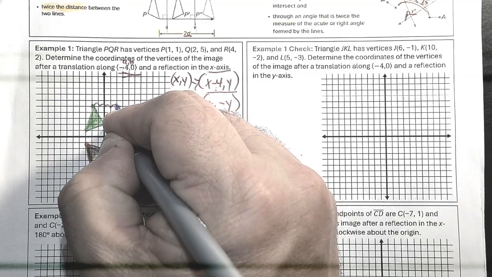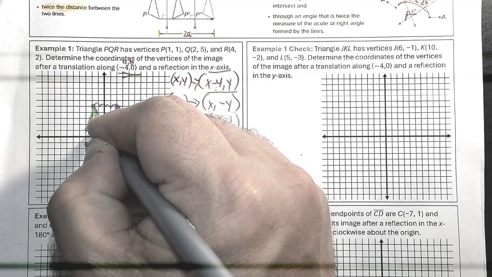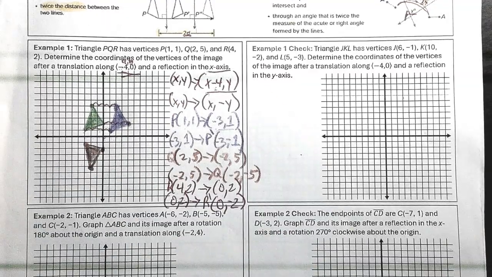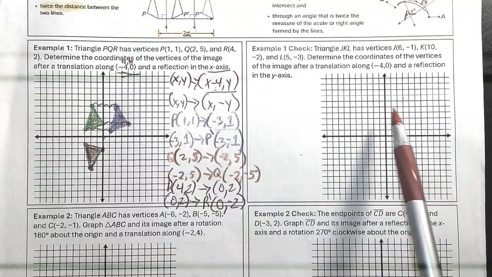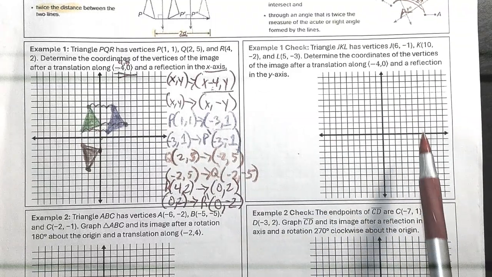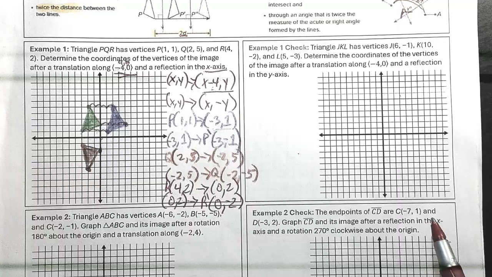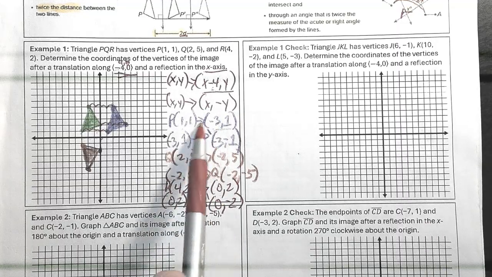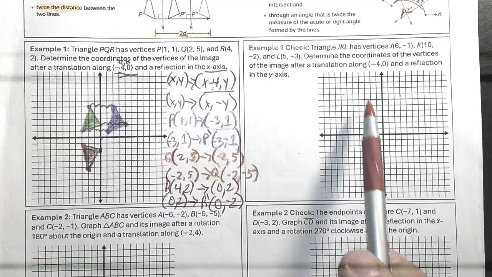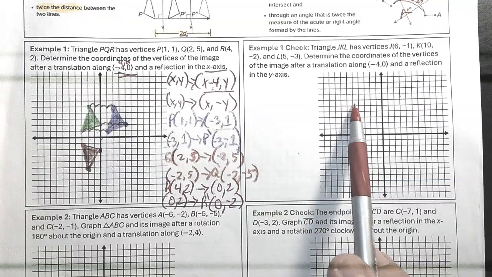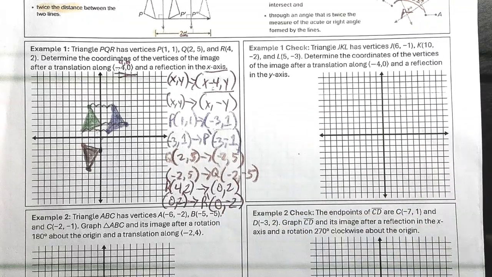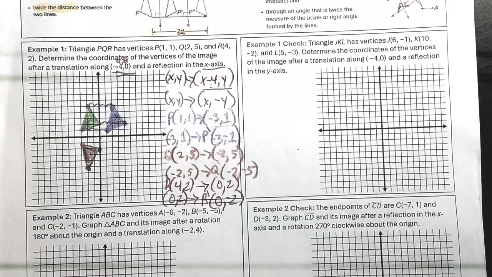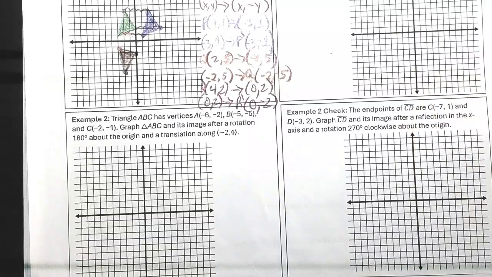1, 2, 3, 4. 1, 2, 4. So if you draw those, you could do that over here, and then reflection in the y-axis. So it's going to be this way to this way, or left to right or right to left. So you can skip this step and just count because you're reflecting, or you've got your points. The third part's easy either way. You're going to graph it after the translation and then reflection in the y-axis.